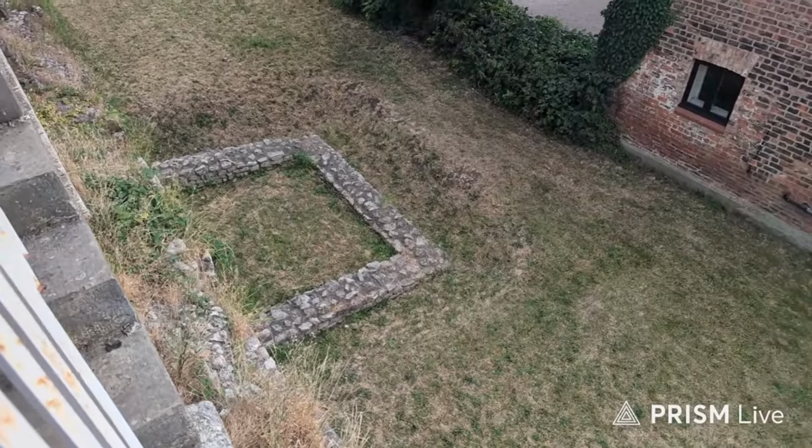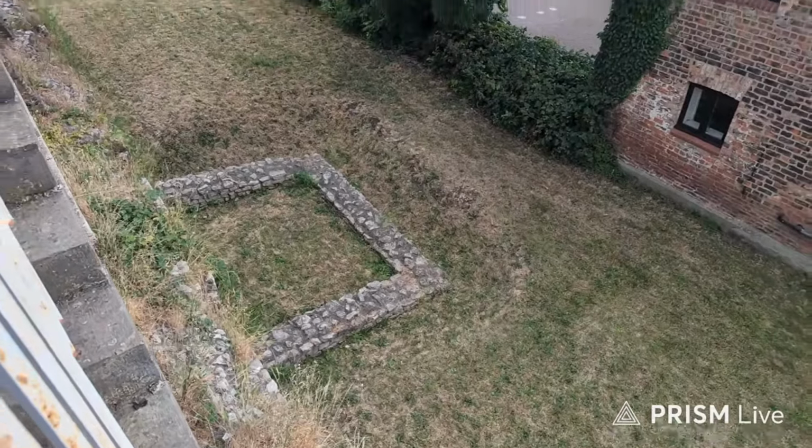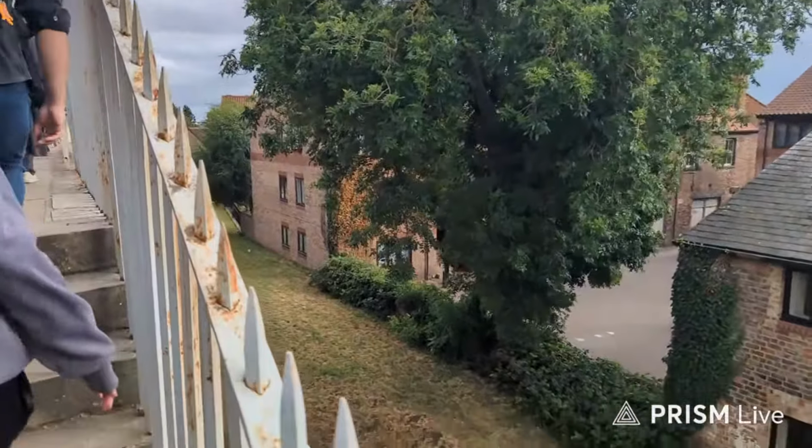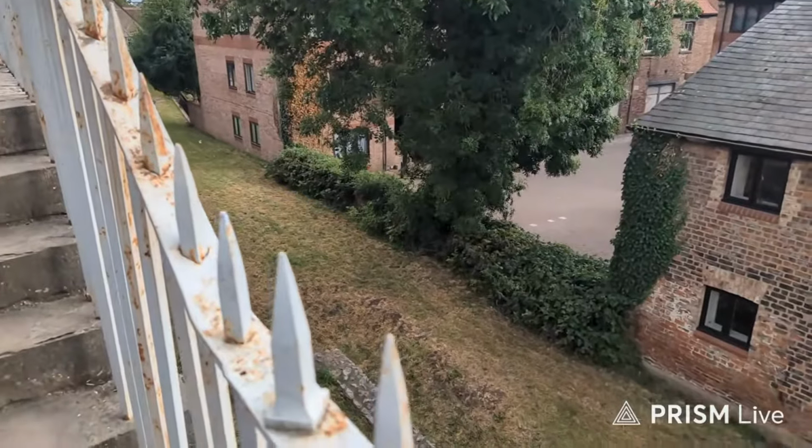So yeah, we're looking at Roman remains down there, and another section just up here, but it's a bit busy up here, so I'm just going to give these guys a minute just to walk on.